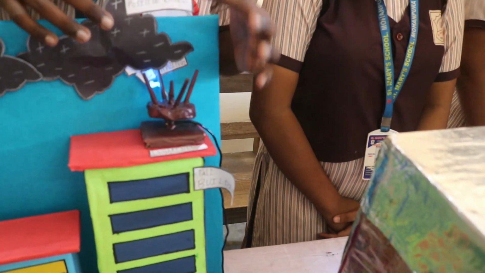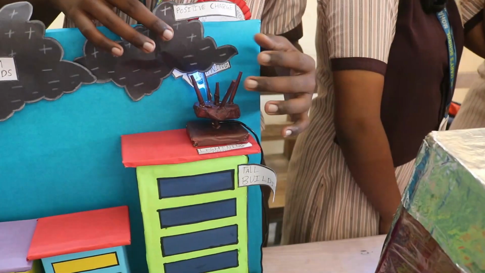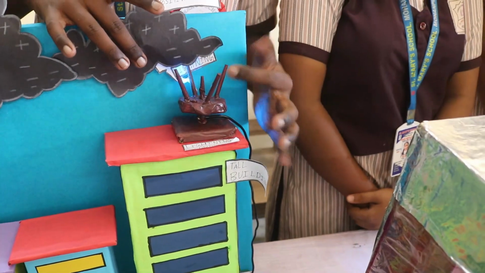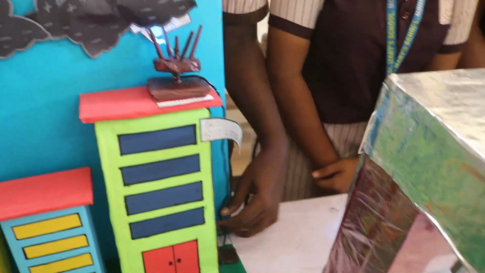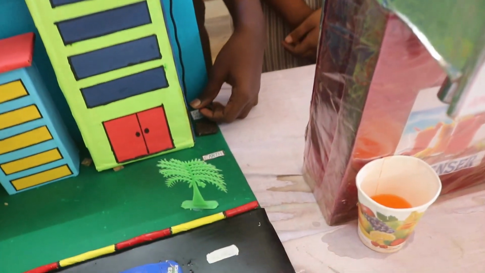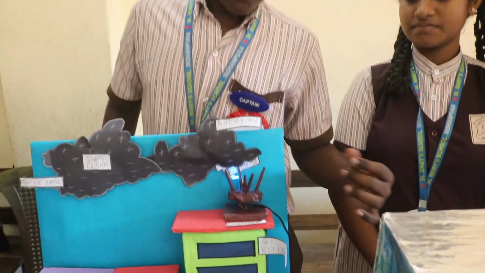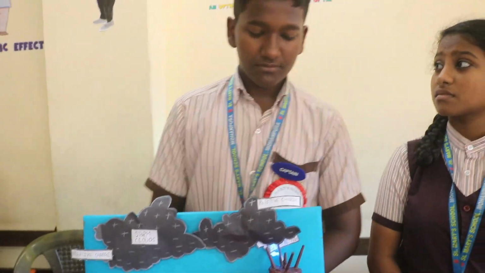So it finds the tallest point in that particular area. So there's a lightning conductor. There's a copper wire which is attached to the building, and there's a copper plate which is buried inside the earth. So the lightning goes to the lightning conductor through the copper wire inside the earth, and the building is saved from the lightning.